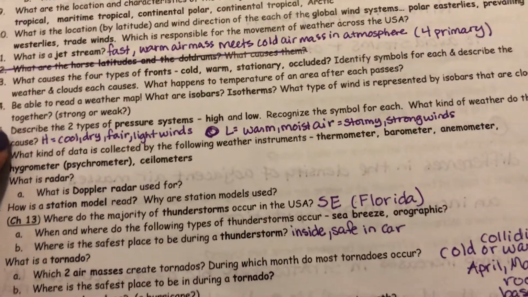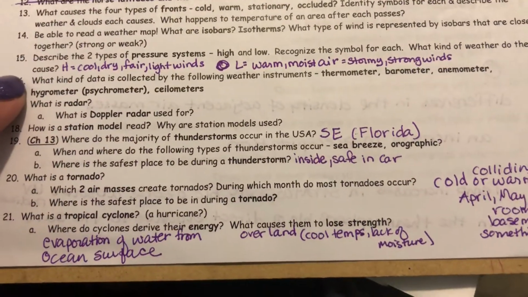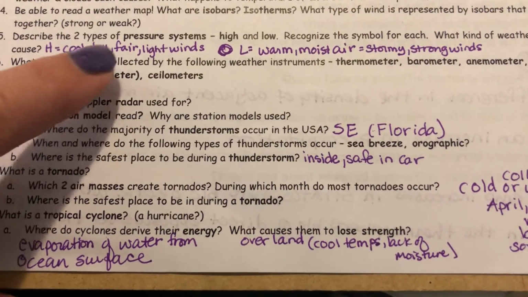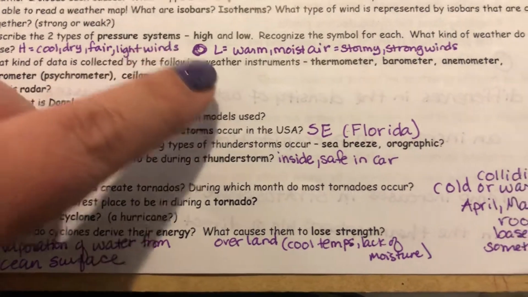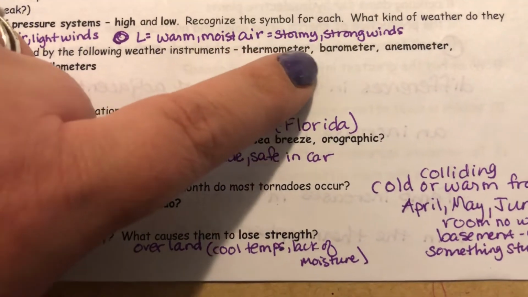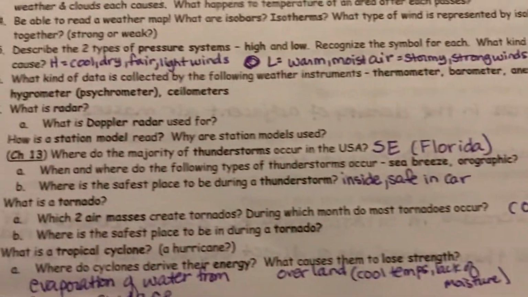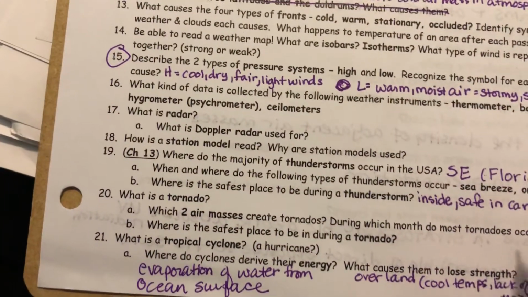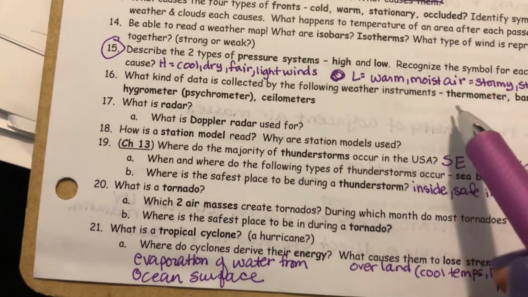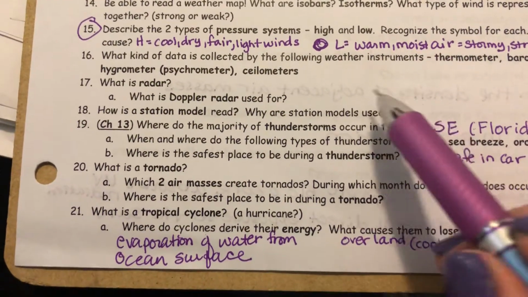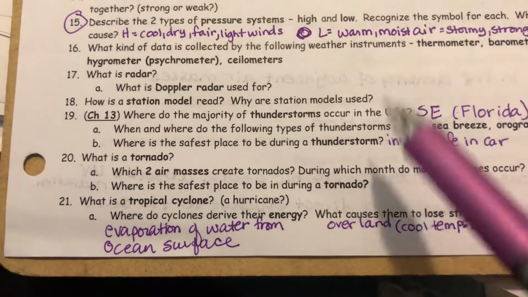I thought this was important to talk about the 2 types of air pressure systems. If it is a high pressure, you're going to have cool, dry, fair, light winds. If it's a low pressure, you're going to have warm and moist air and stormy and very strong winds. That is very important to know for sure. I'm not going to ask you about many of these weather instruments, just a few, and I'll tell you about those in just a minute, okay?